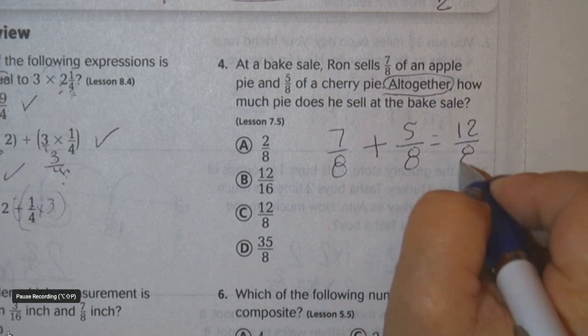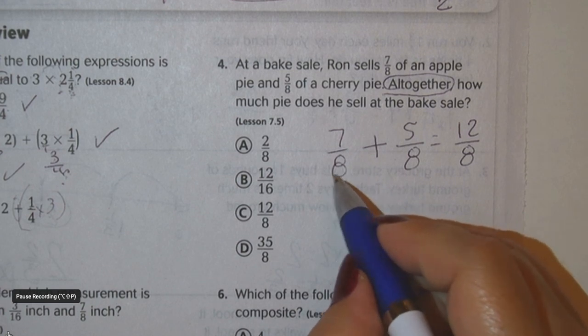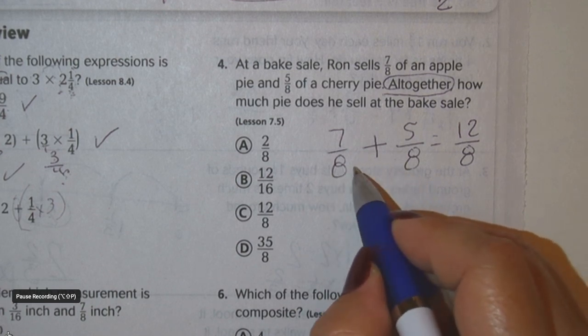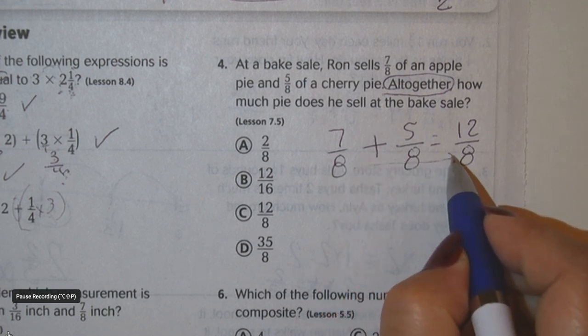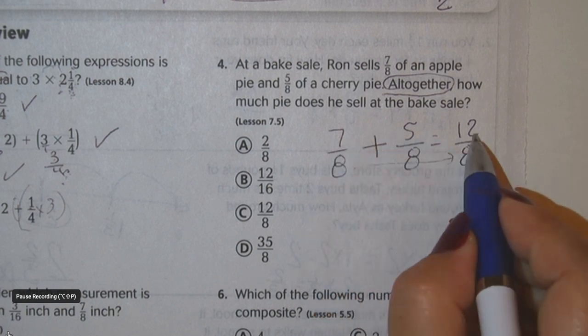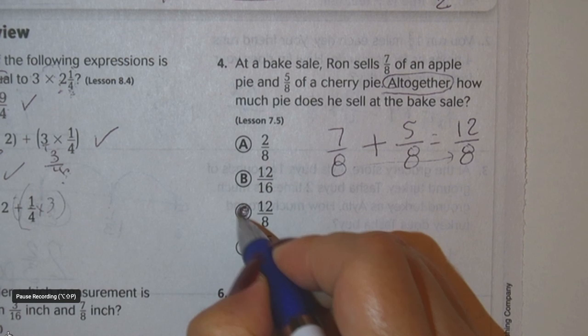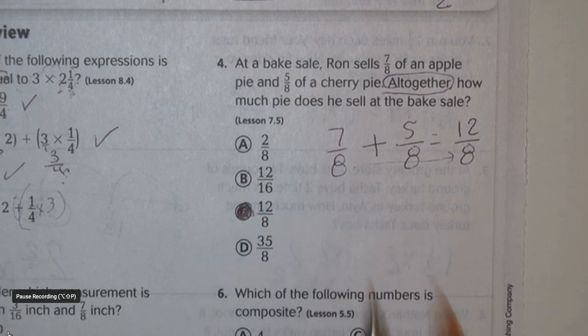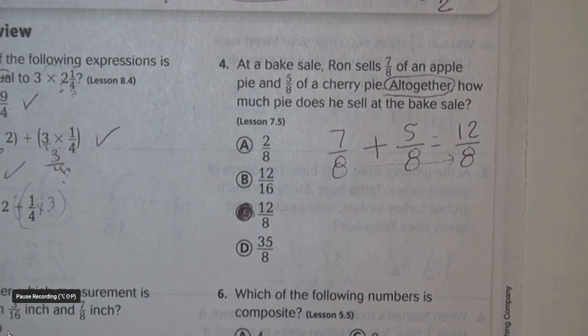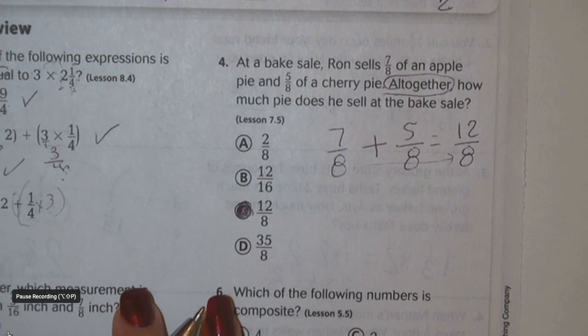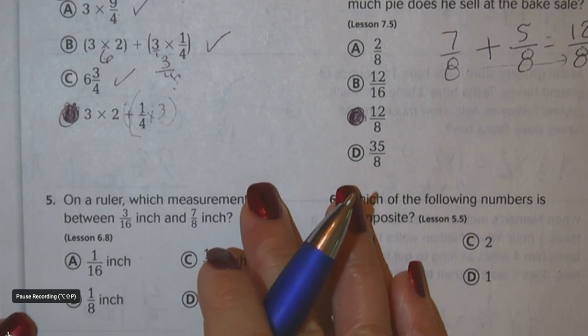And when you are adding fractions, as long as the denominator is the same, you leave it alone. And then 7 plus 5 is 12. So here is your answer right here. You could have reduced that if you want by dividing the top and the bottom by 4, but you don't need to.